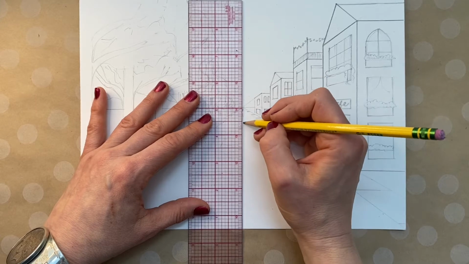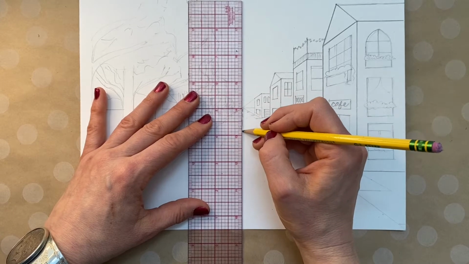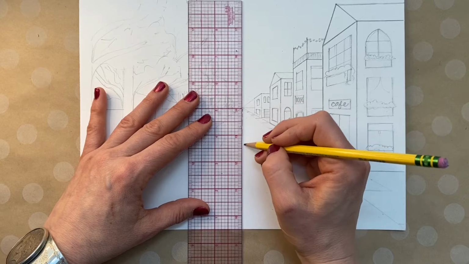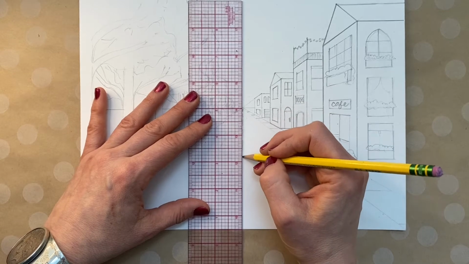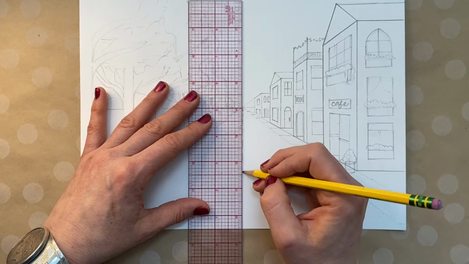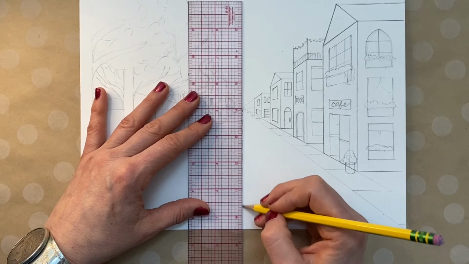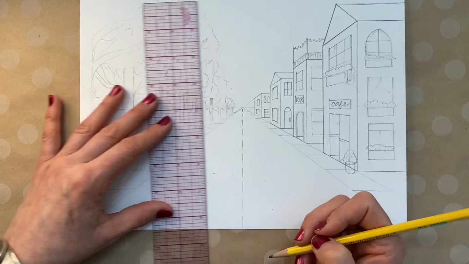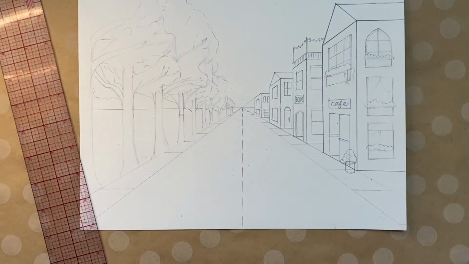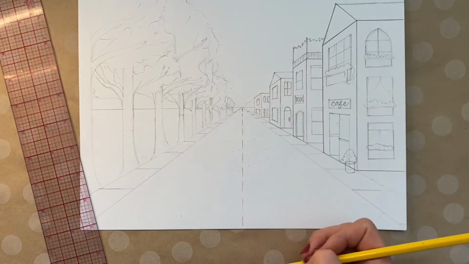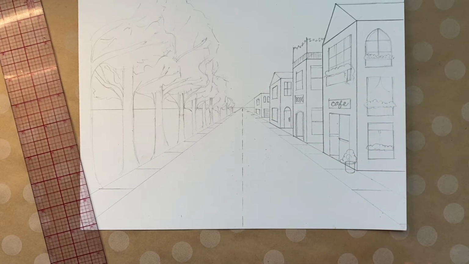And then the closer they get to the front, the larger the lines would be. Now notice I'm doing this pretty light because I may not have it quite right and I may need to adjust. Okay, so there is the broken line of the street as well.